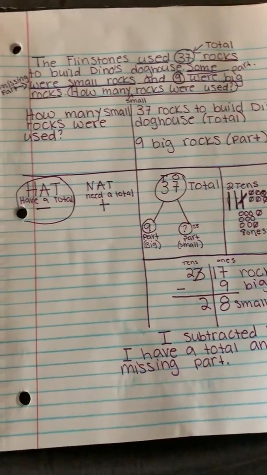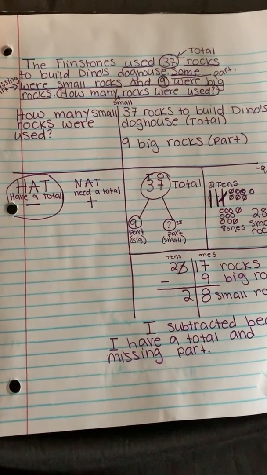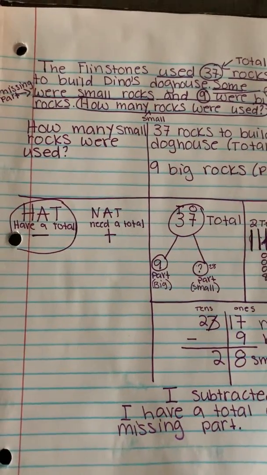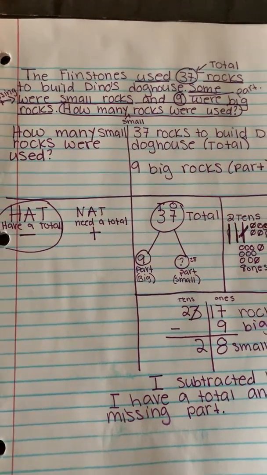I'm going to walk you through a problem that we have done in class before. So it says the Flintstones used 37 rocks to build Dino's doghouse. Some were small rocks and 9 were big rocks. How many small rocks were used?